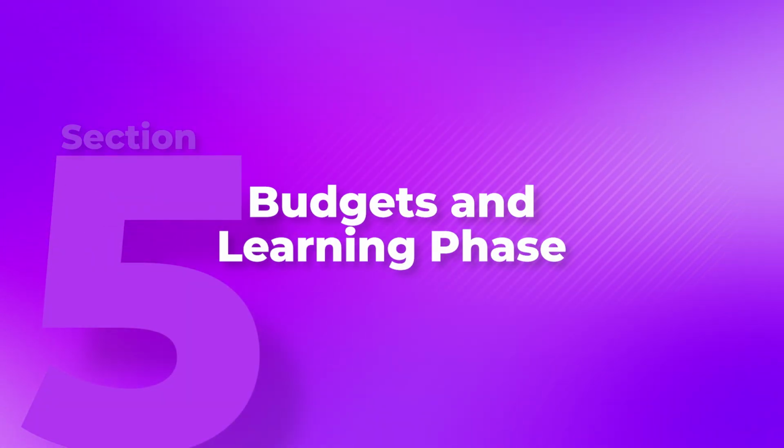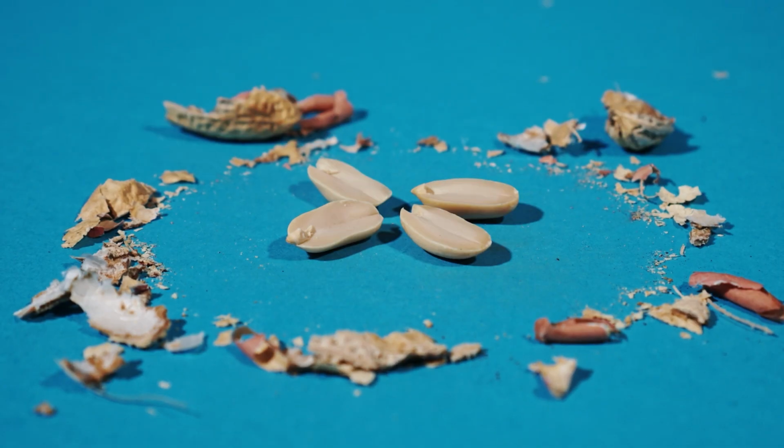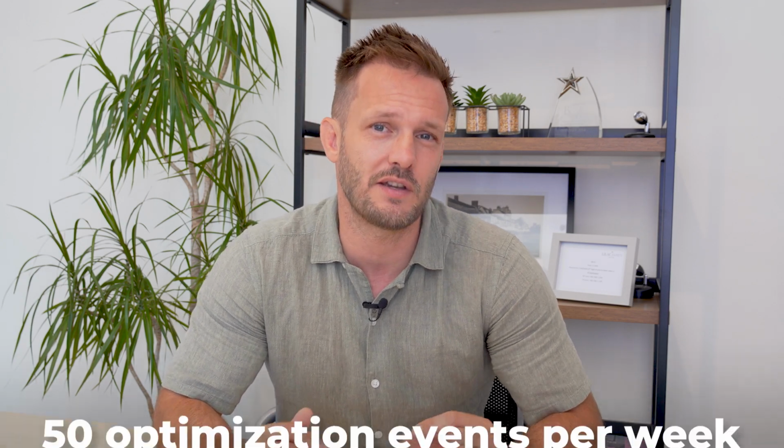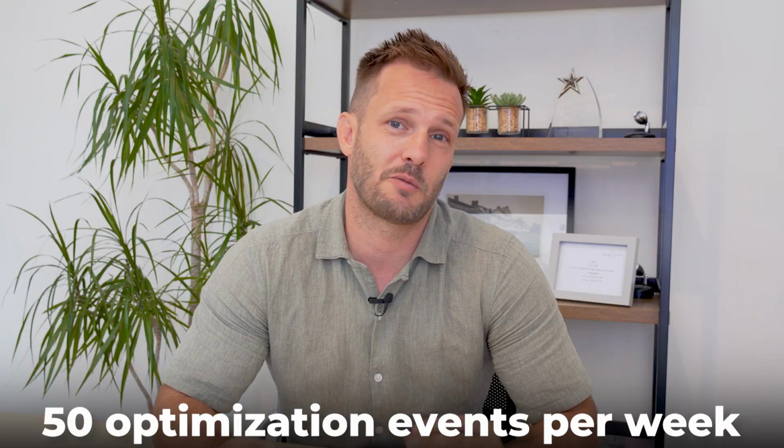So let's talk budget. Meta's machine learning works best when each ad set is getting enough data. If you split your budget between 5 ad sets, each gets peanuts in terms of budget and takes weeks to leave the learning phase. Instead, give your one ad set enough budget to get at least 50 optimization events per week. That could be 50 purchases, 50 leads, or whatever your goal is.